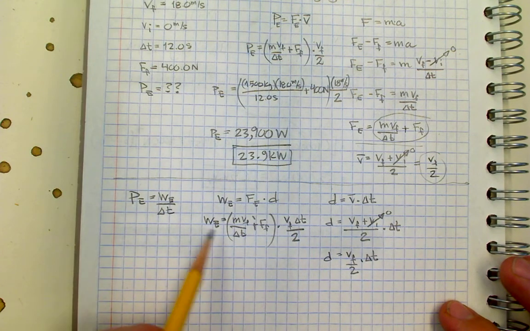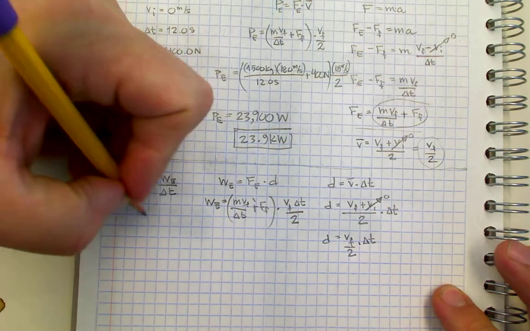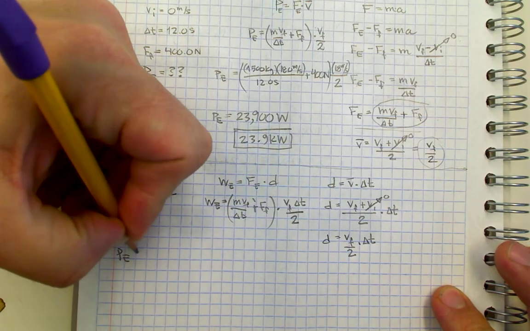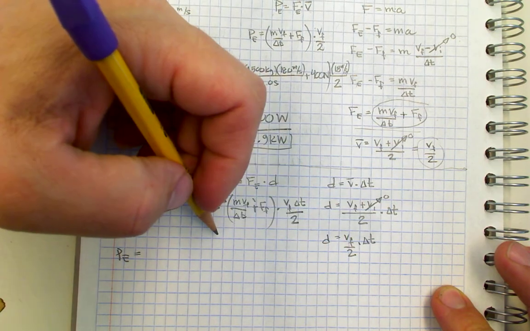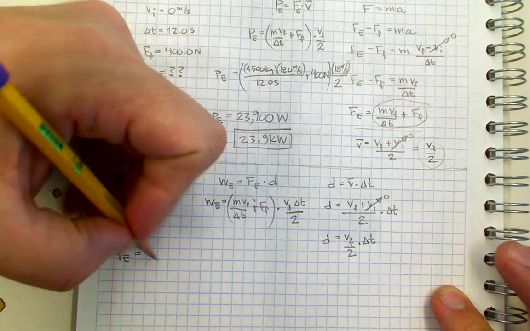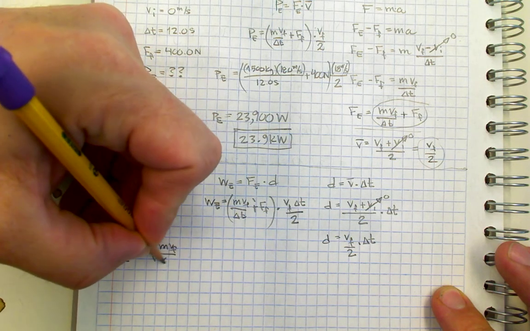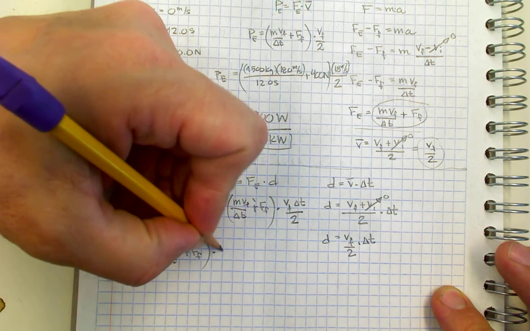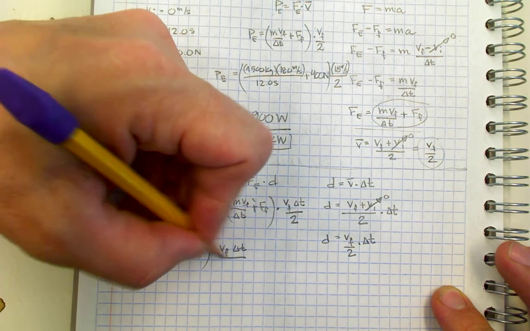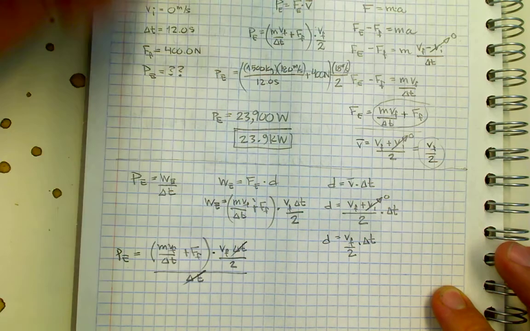And then notice all we have to do to get power is divide it by delta t. So let me bring that down. The power is going to be this work all divided by delta t. And notice what happens. Let me just rewrite it. This work, mvf over delta t plus the force of friction times vf delta t over 2 all divided by delta t. Well, this delta t cancels with that.